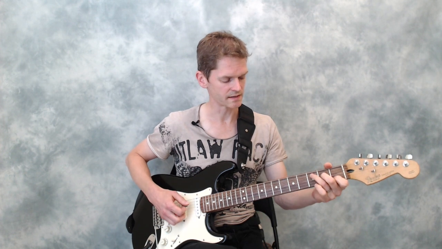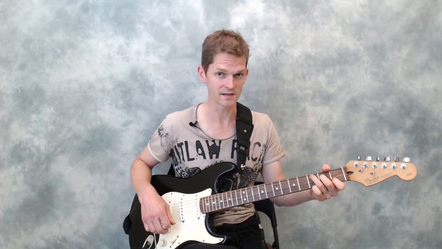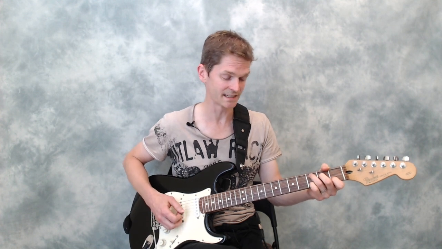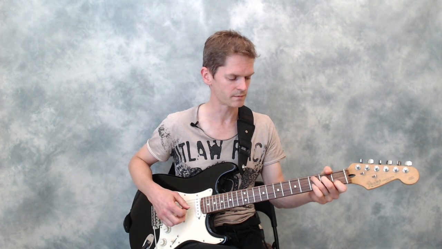You could take a C. You can add this finger here. That's still a C, it's just one of the chord tones. You know, add 9 by putting a little finger here. A 6 by doing this.